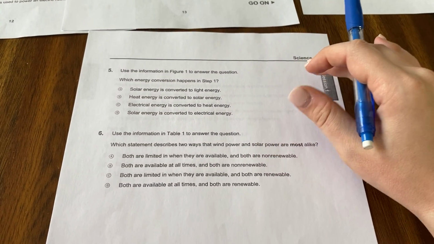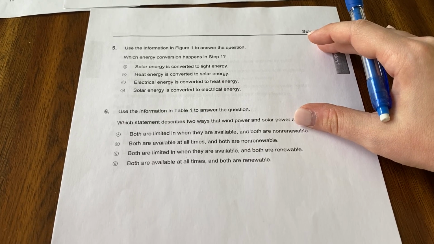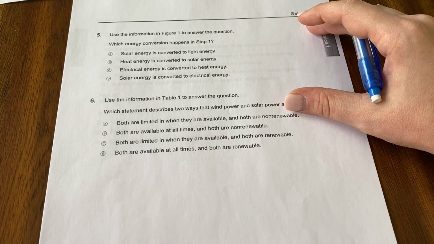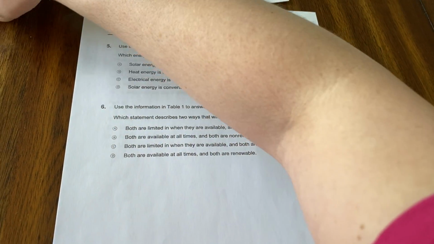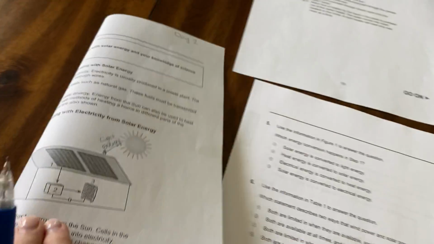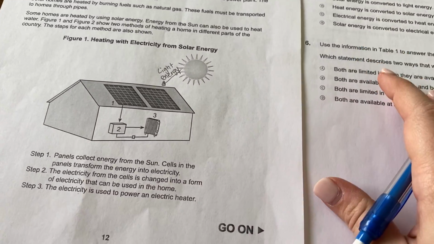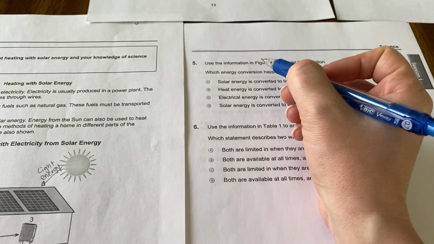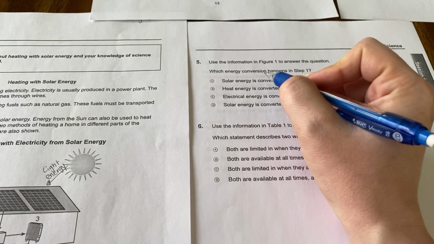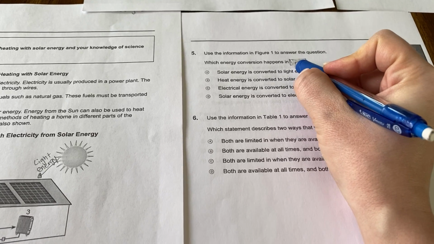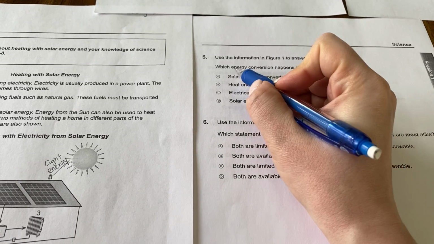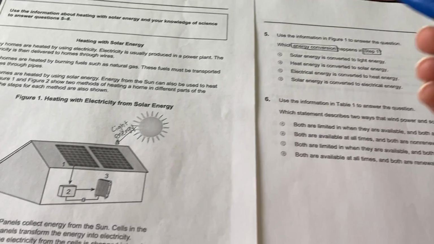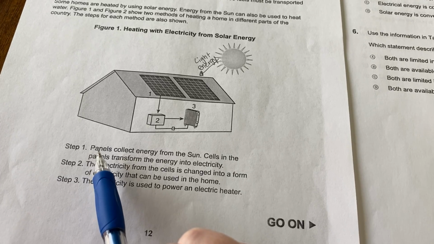So let's look at question 5. It says use the information in figure 1 to answer the question. Which energy conversion happens in step 1? So here we have our figure 1, and it wants to know specifically what happens at step 1. So what energy conversion is happening at step 1? So I'm going to look specifically at step 1.